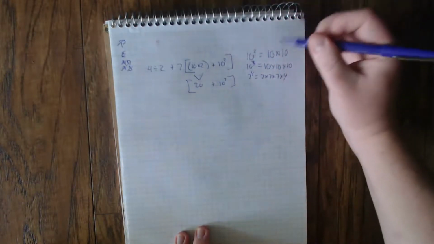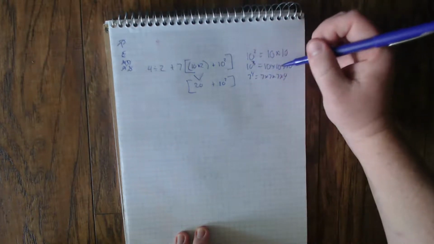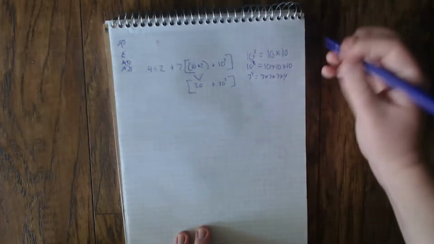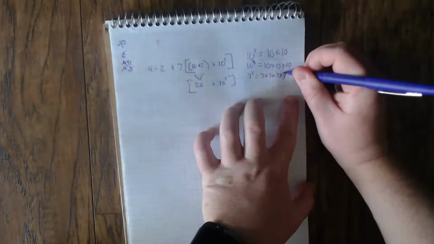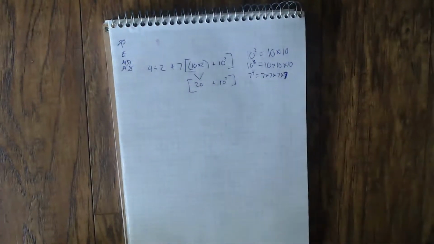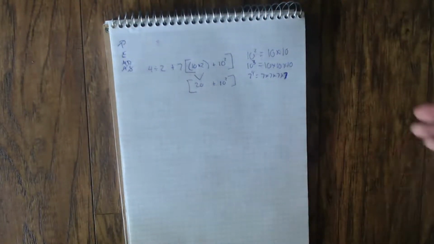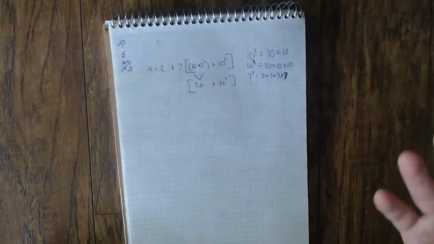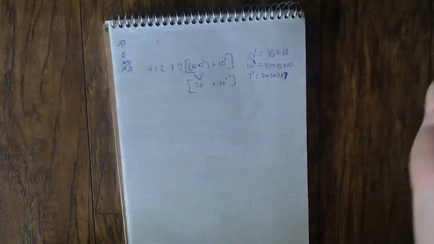So 10 to the second, there's 2 10s. 10 to the third, there's 3 10s. 7 to the fourth, there's 4 7s. That actually looks like a 4 at the end. There we go. That's kind of better. Either way, that's all we're doing. It's repeated multiplication is what the exponent is.